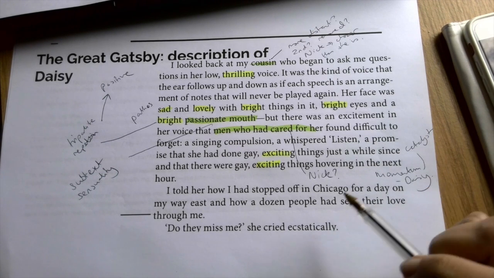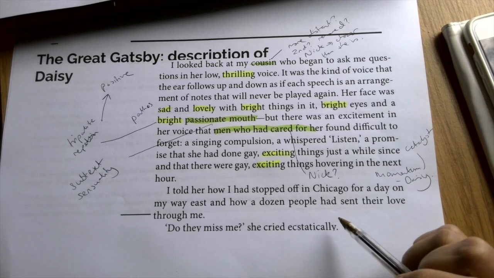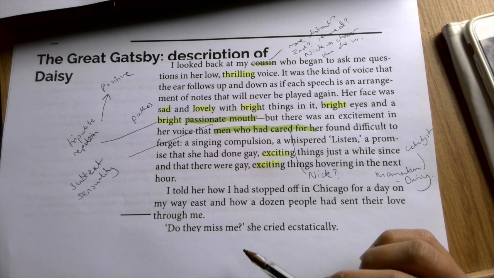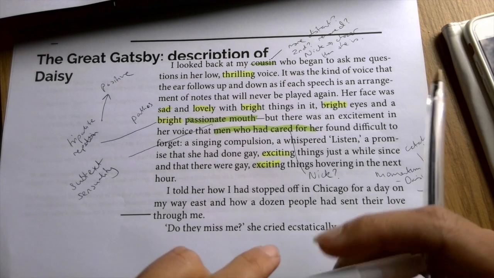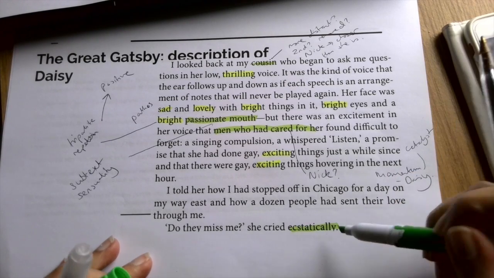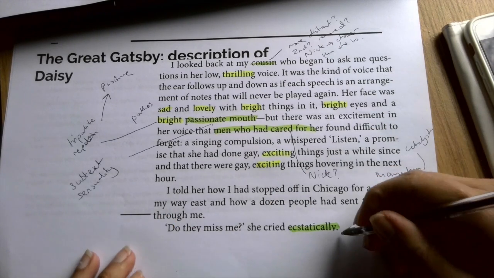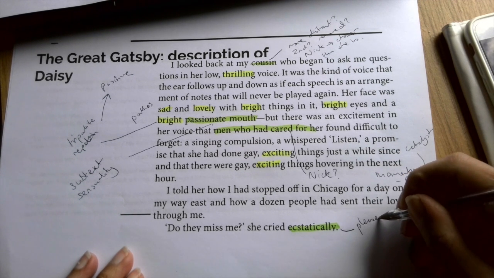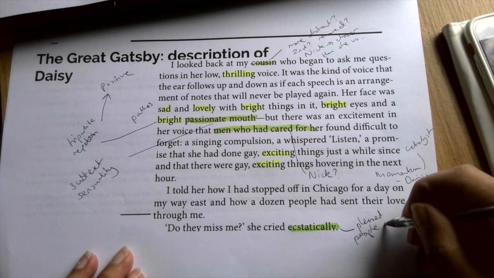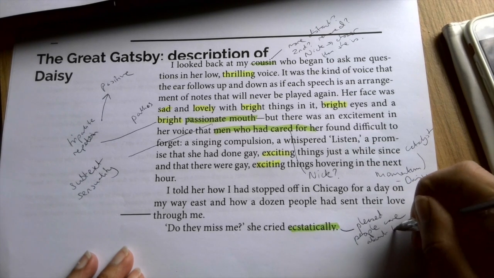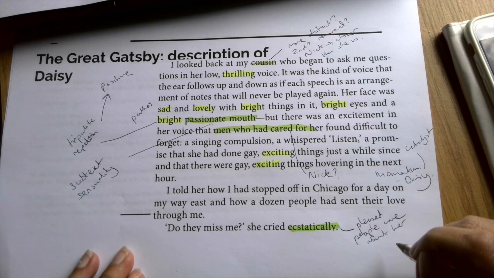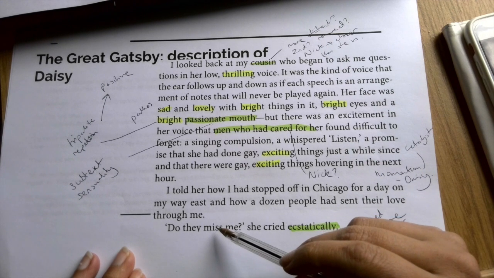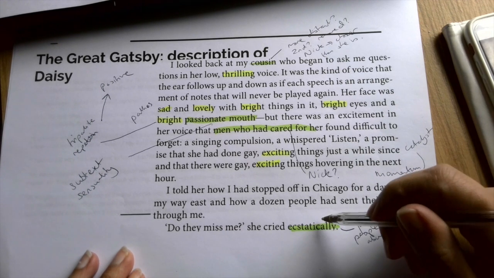"I told her how I had stopped off in Chicago for a day on my way east and how a dozen people had sent their love through me. 'Do they miss me?' she cried ecstatically." Now, I think this is something I want to explore for the subtext again. The subtext here is that she is really pleased that people care about her, and that she's really pleased that people have asked after her and sent their love, and she's pleased that they miss her. So in a sense, she's pleased that they're upset that she's not there.